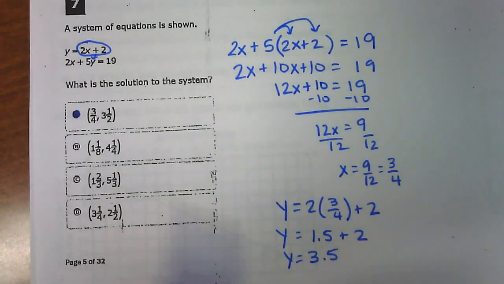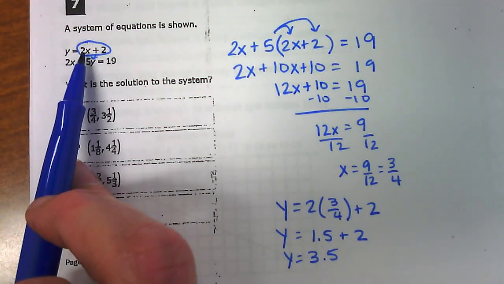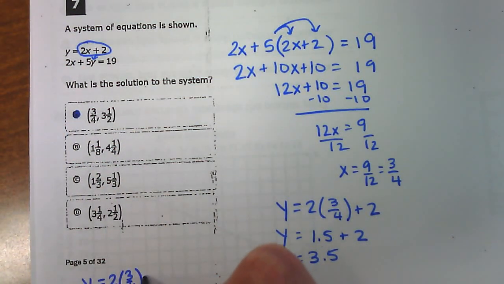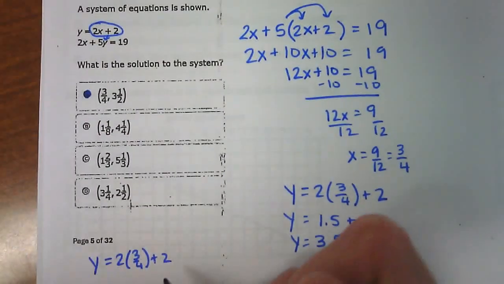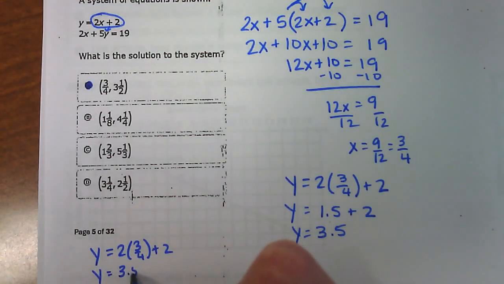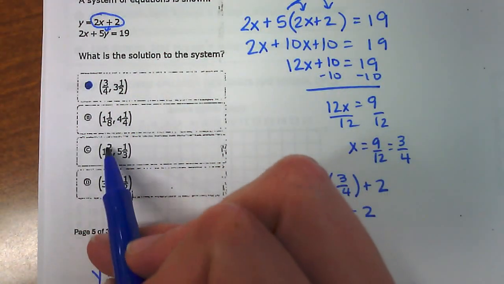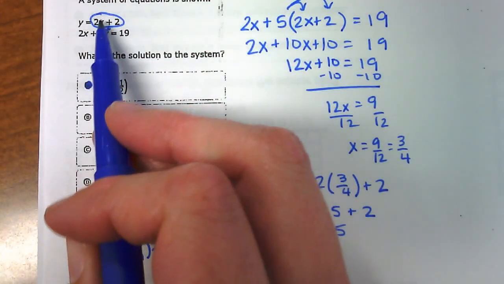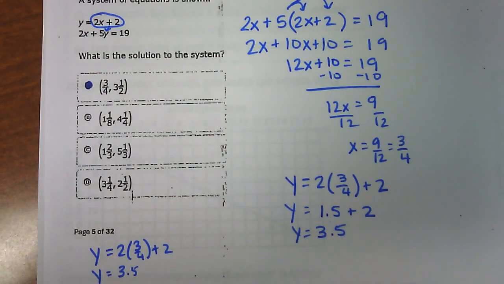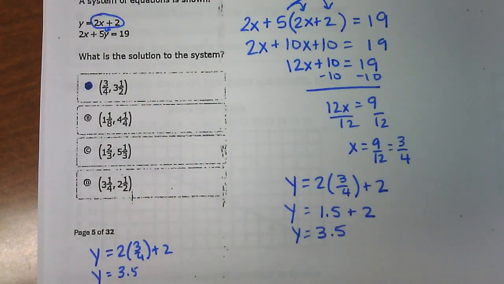Another option is that you could take the x value and plug it in. So what do I mean by that? If I take 3/4 and plug it in, since this is multiple choice, I could see that I get 3.5 for y, and the first one worked. If I were to take any of these other x values and plug it in here, I might not get my answer for y to be correct, and I would know they were wrong. So that's another option.